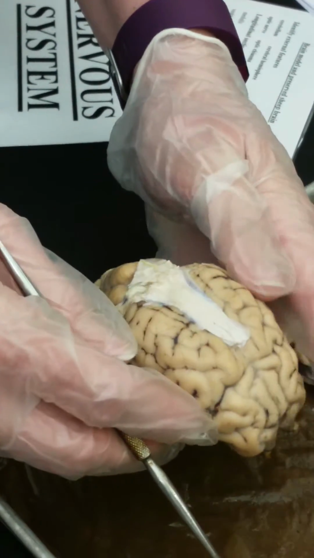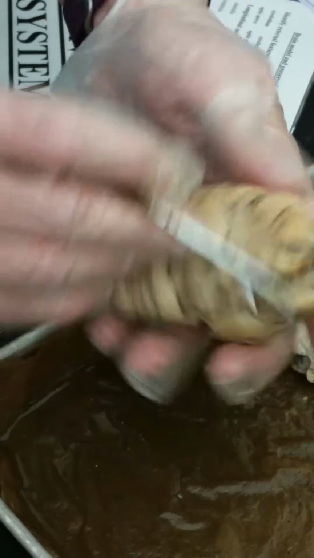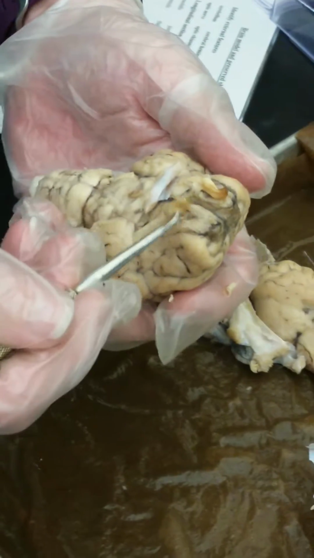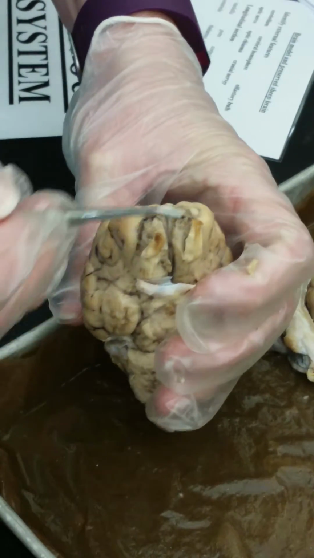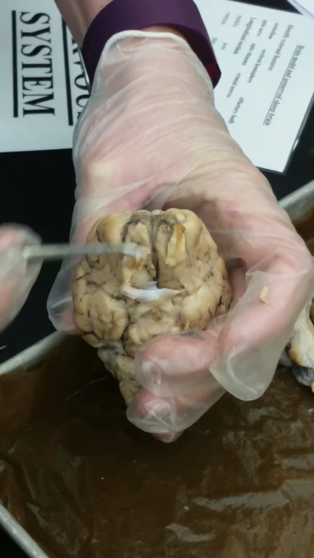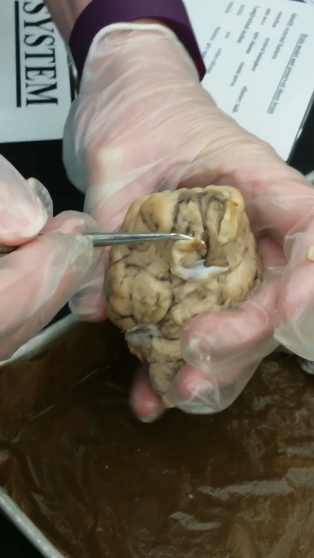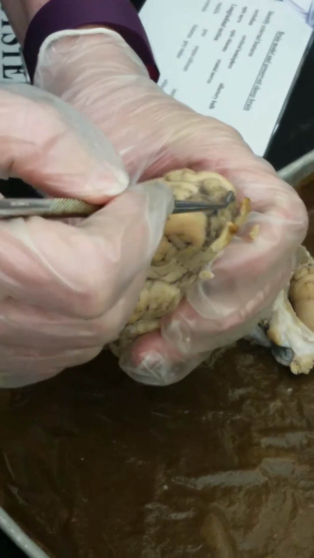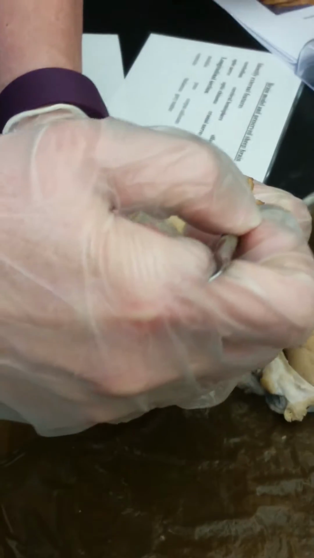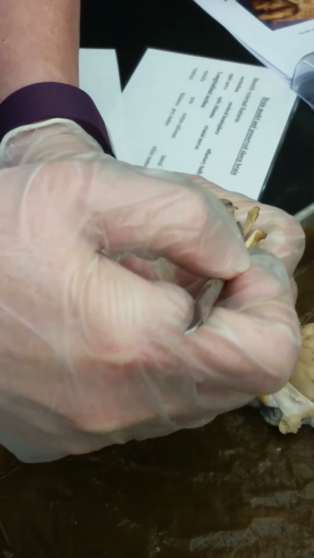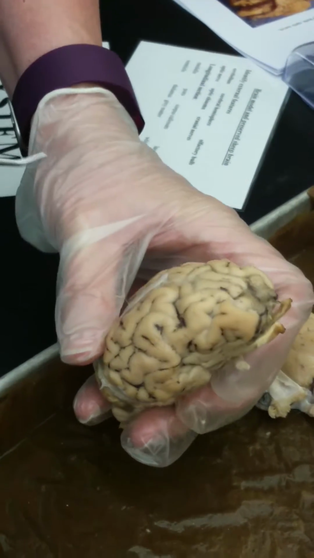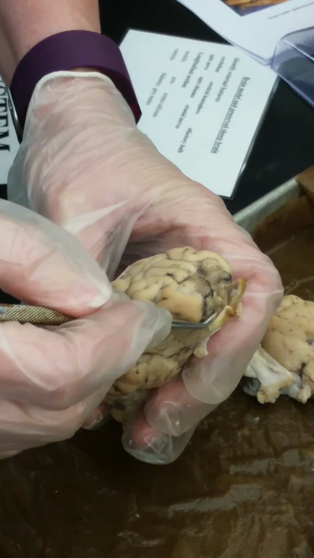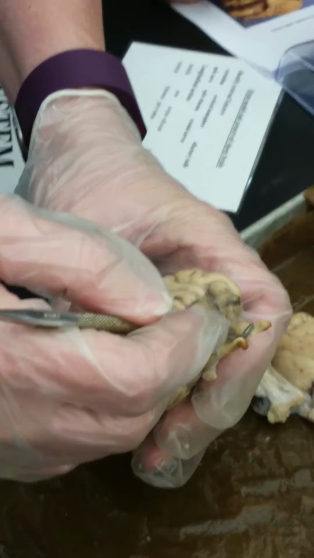And the olfactory bulb. Olfactory bulbs underneath the cerebral hemispheres right here. This thing here and this thing here. Those are olfactory bulbs. There are the olfactory bulbs here on the underside of the brain. At the front of the brain, again, they're right above the nose. The olfactory nerves go straight up through the nose into the brain.